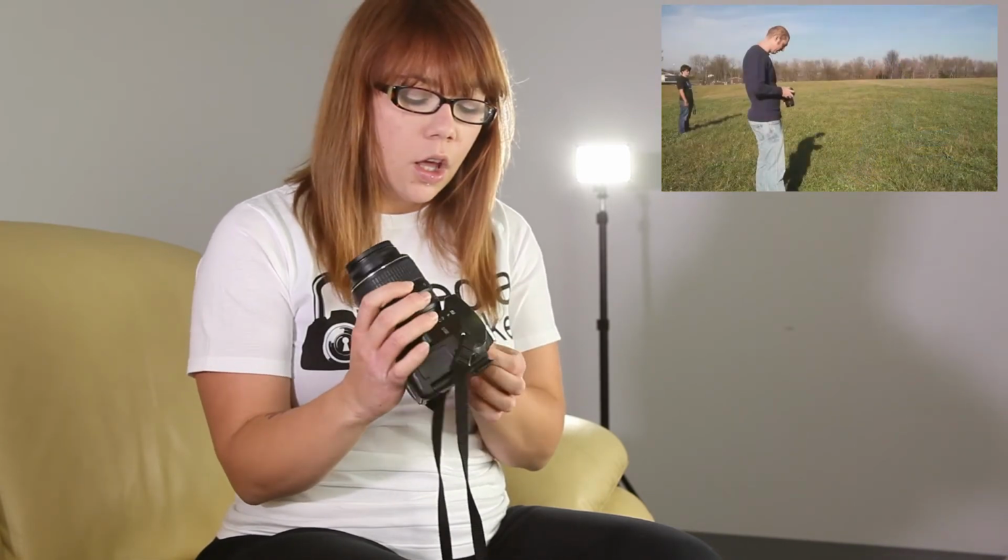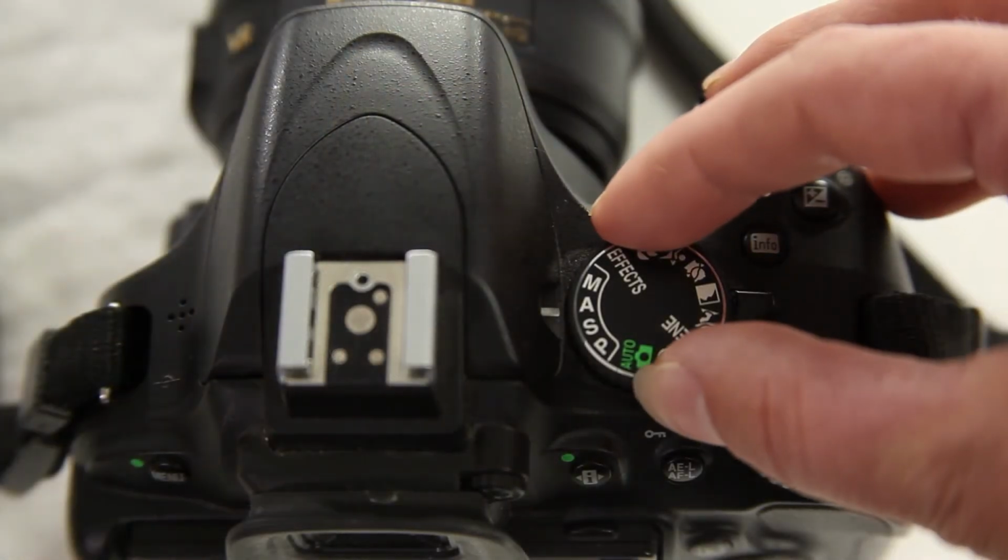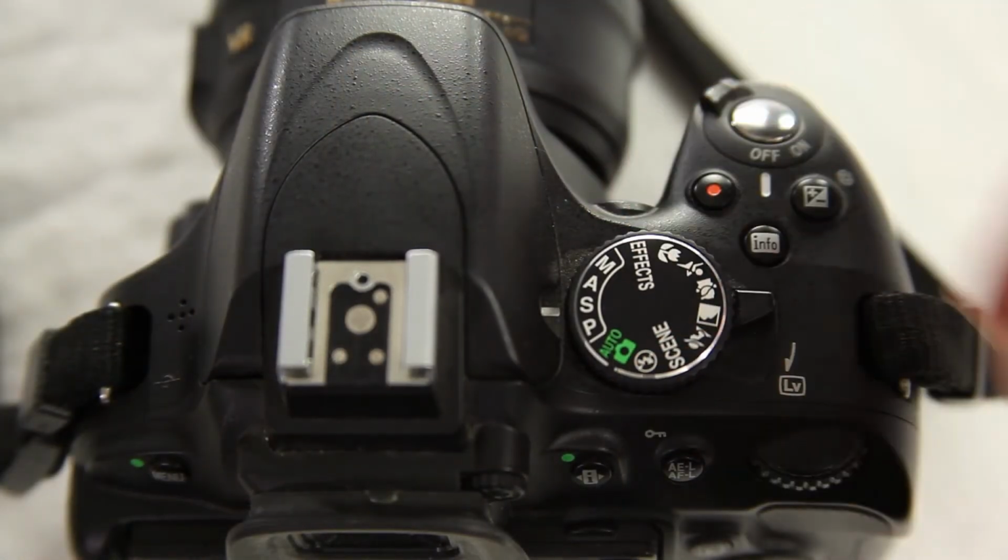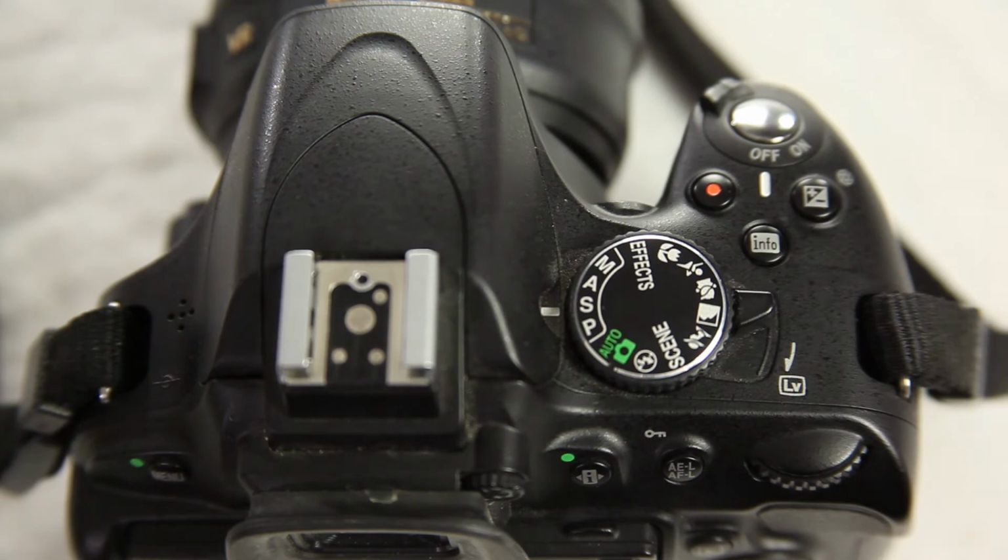Underneath your aperture priority mode, you have an S, which stands for shutter speed priority mode, which does the exact same thing as aperture priority, but for your shutter speed. So when you want to slow your shutter speed down or pick it up, but you don't want to think about your other settings, go ahead and select that, and it'll work really, really well for you.